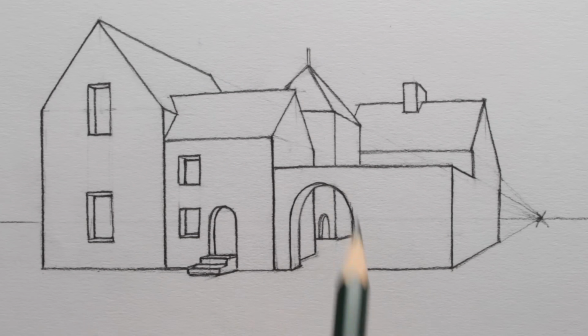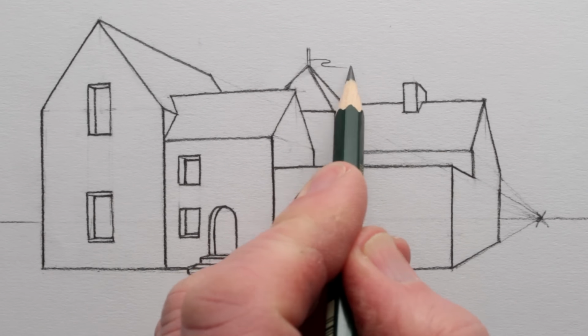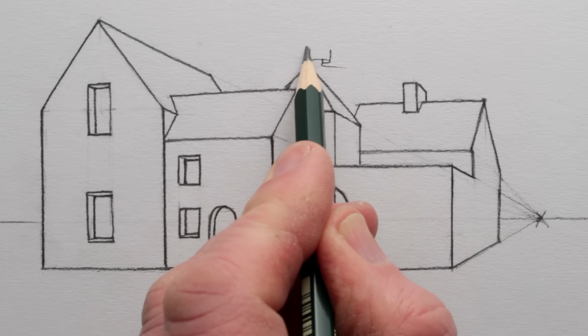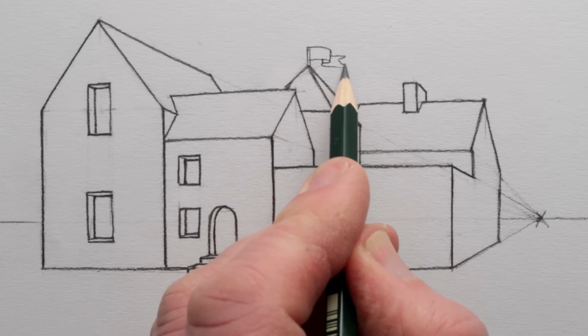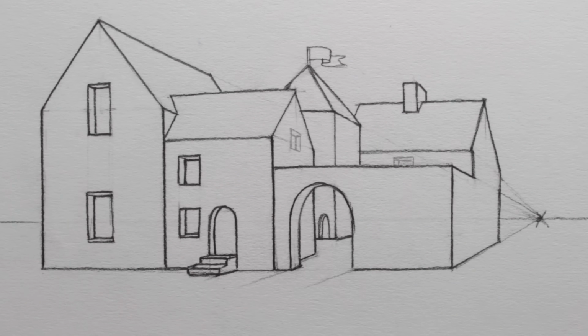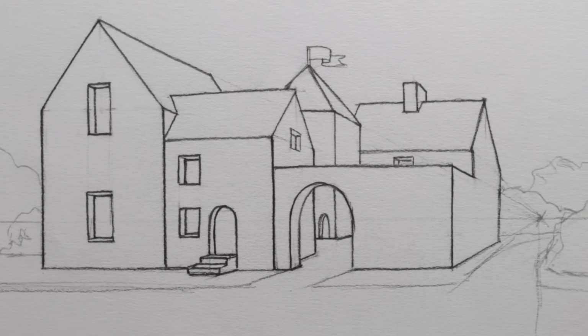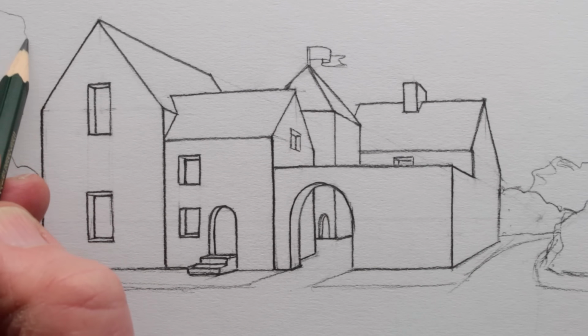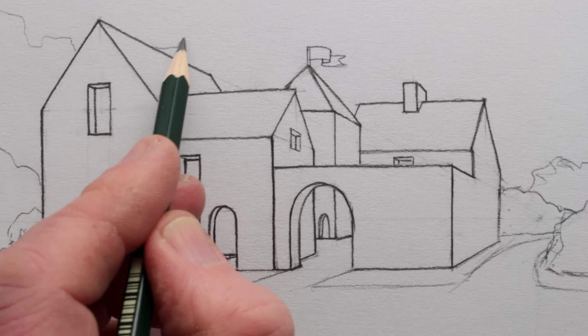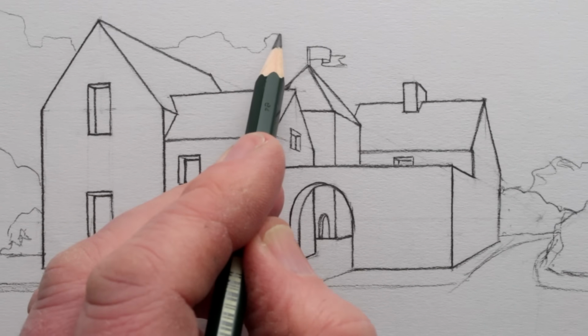To get a flag so it looks like it has a little fold in it, just draw an S shape at the bottom and then copy the S shape at the top line of the flag as well. We could sketch in a road and some pavement areas and maybe some blocks of trees and bushes. We don't need any details, just a sketch.